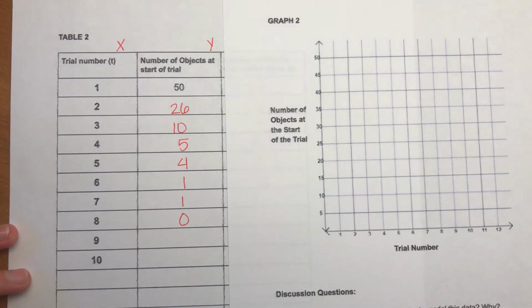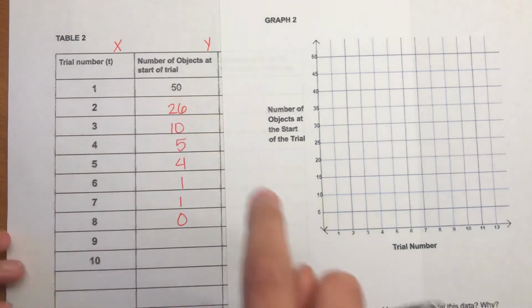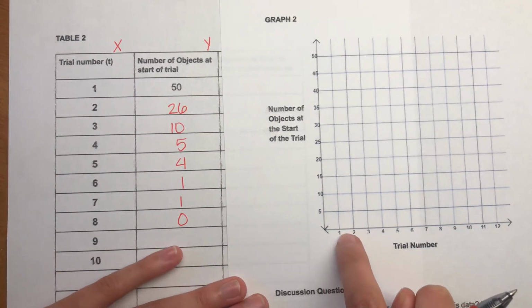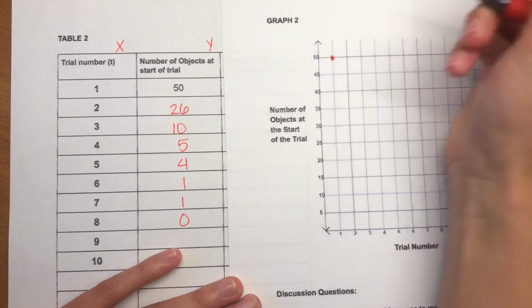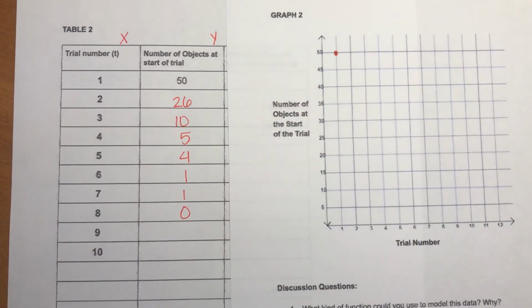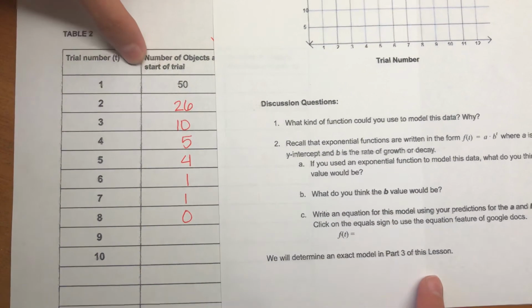So for example, our first point will be 1, 50. I'm going to go here's 1 and then up to 50. And that's our first point. So what you're going to do is graph the rest of this data or graph your own data and then answer these discussion questions. All right?